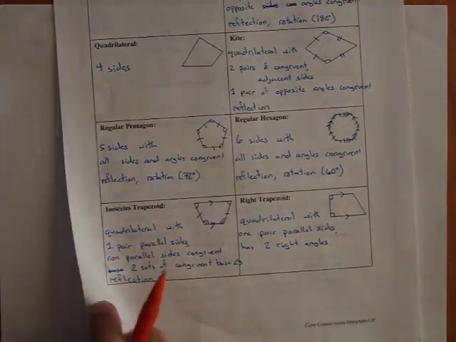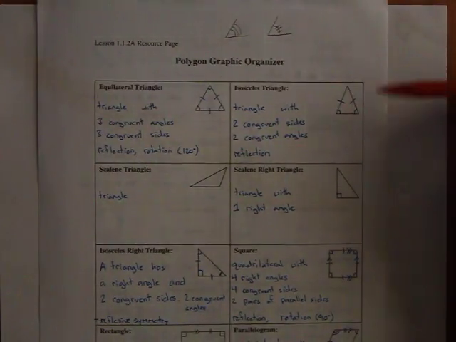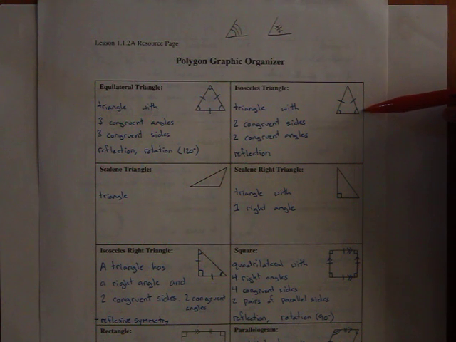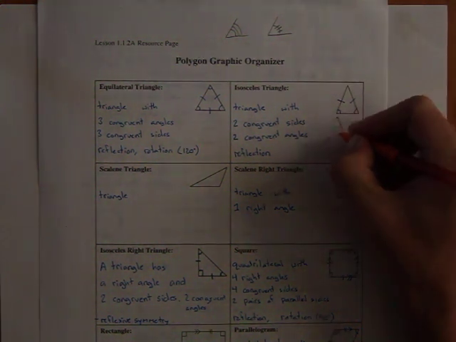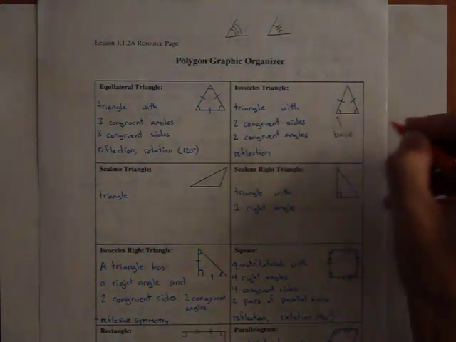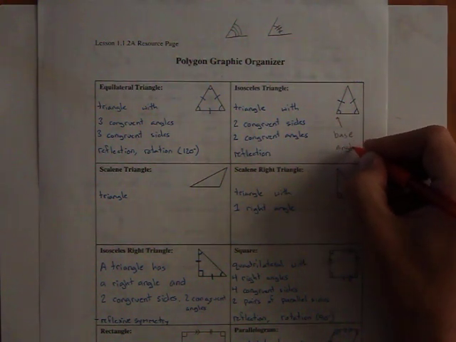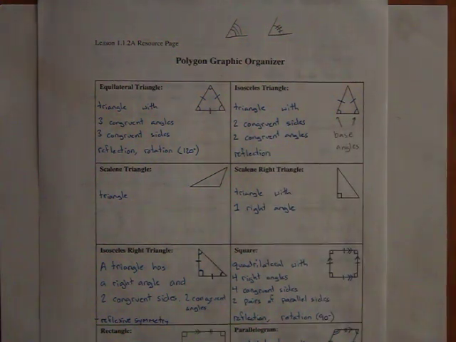And then back to the front side, because I realized there's two details I forgot. First up, anytime you've got an isosceles triangle or an isosceles trapezoid, the two angles that are congruent are referred to as base angles. So that can give you a keyword there: base angles.